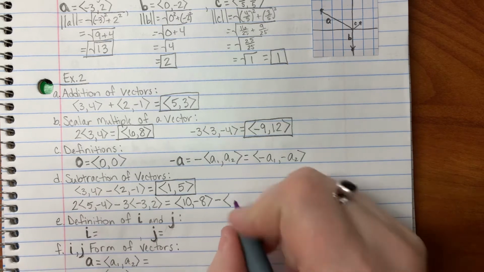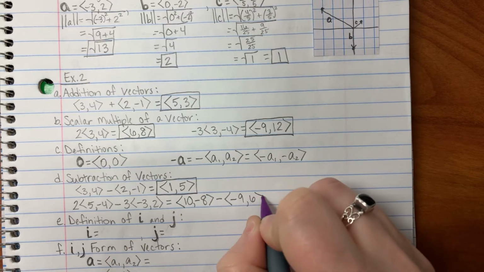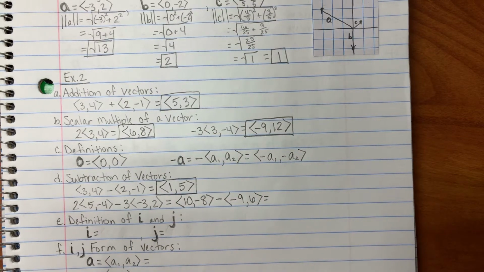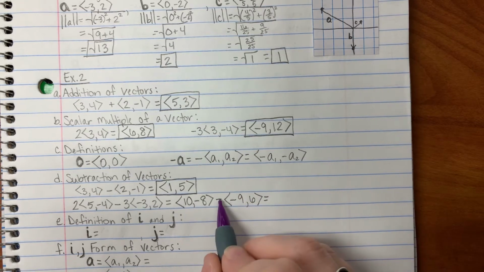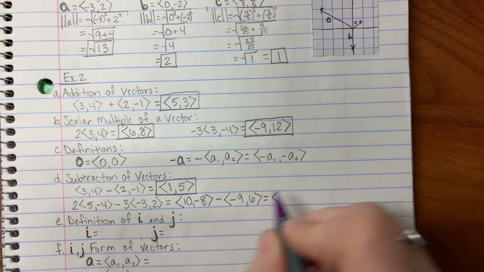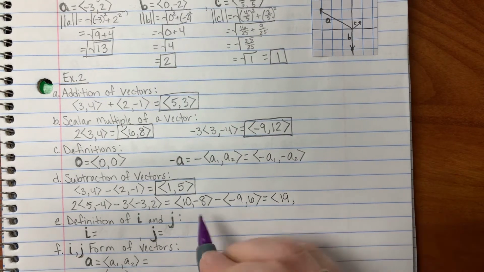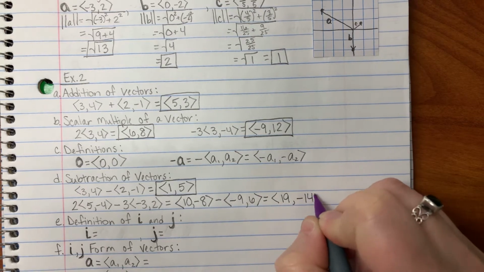So 3 times negative 3 is negative 9. 3 times 2 is 6. Then I'm going to actually subtract those. Okay, so a 10 minus a negative 9, that would give me 19. And a negative 8 minus a 6, that gives me a negative 14.